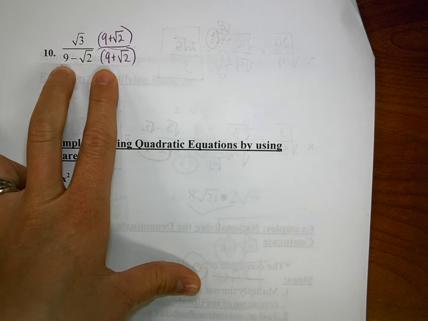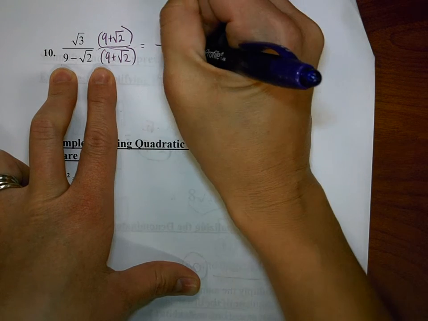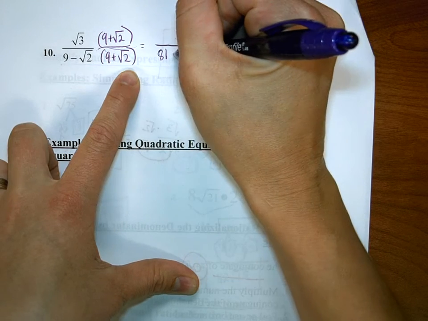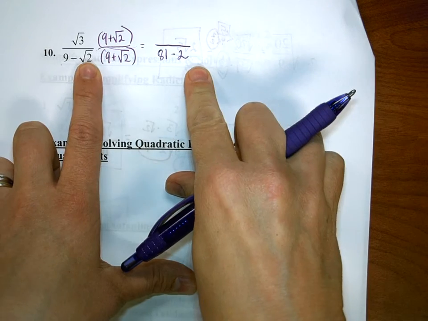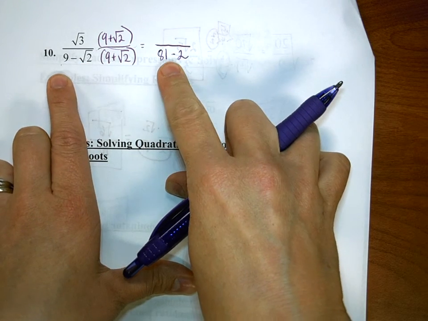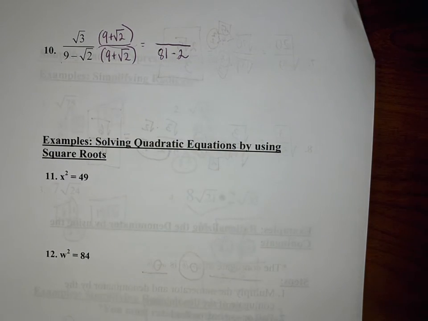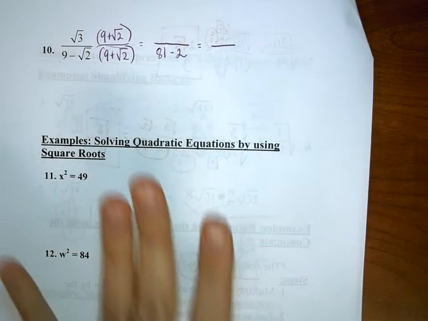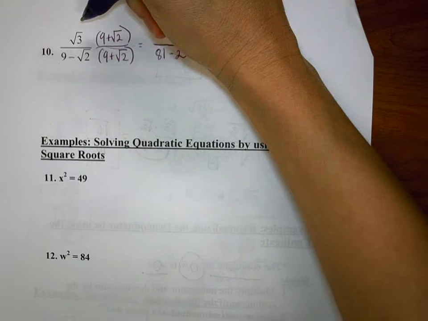Or, since it's a difference of squares, what would it end up being? 81 minus 2. Because root 2 and root 2 would be 2, and then a negative times a positive is a negative. If you do the box, you should end up getting the same thing. Okay, and so now we have 81 minus 2, which makes 79.